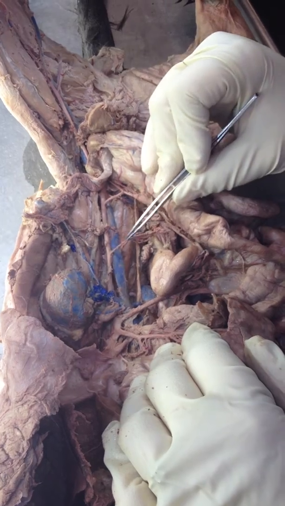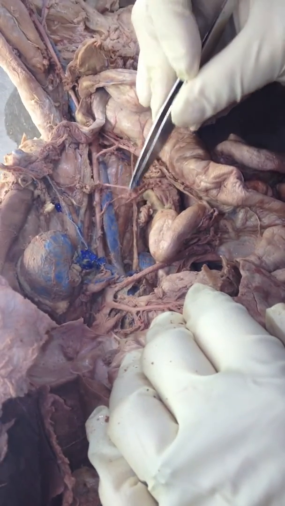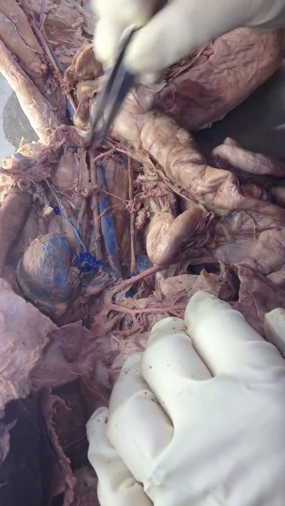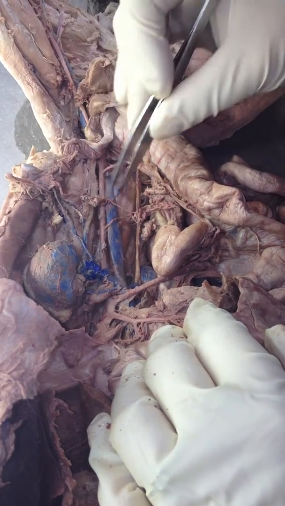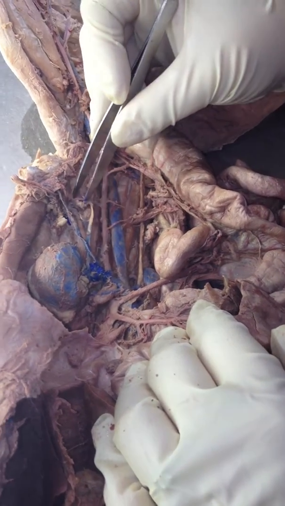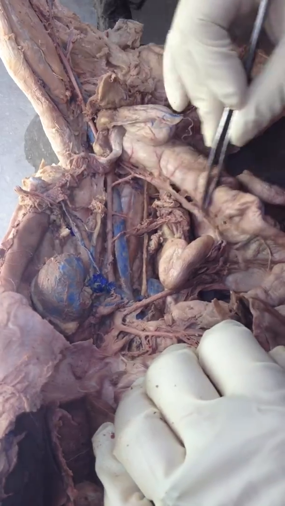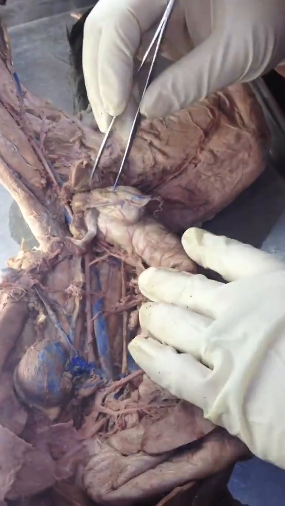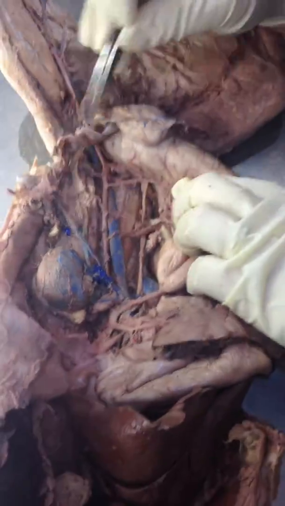This guy, and you actually have two of them. Genital arteries. The other one is right there. This is a girl, right? It is, because it's going over here to the ovaries. Here and here.